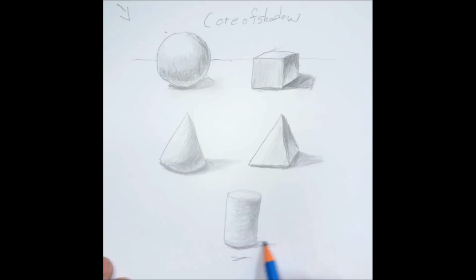We're going to bring it out on both sides a bit, right underneath it. And because the top of my object is curved, I'm going to curve the top of my shadow.